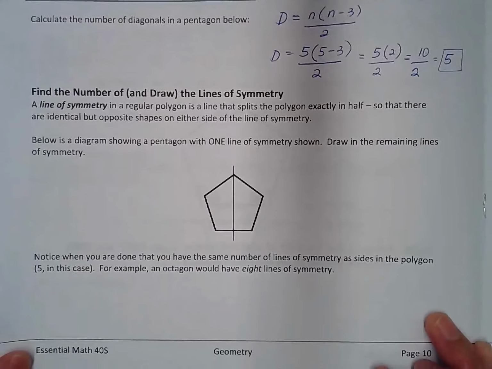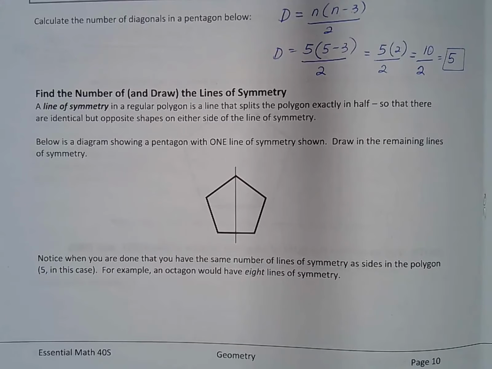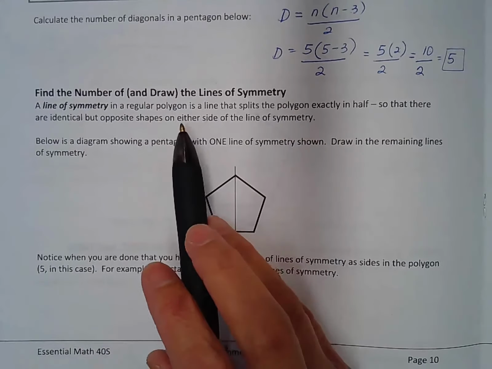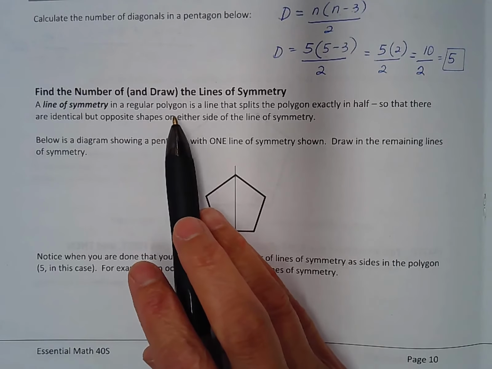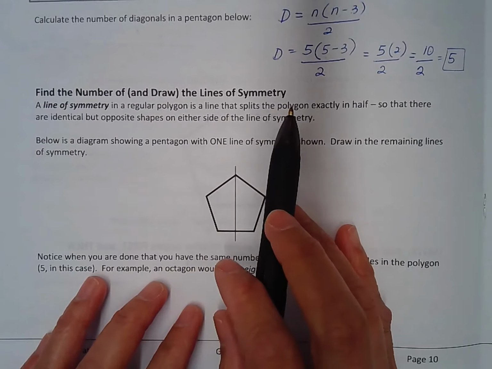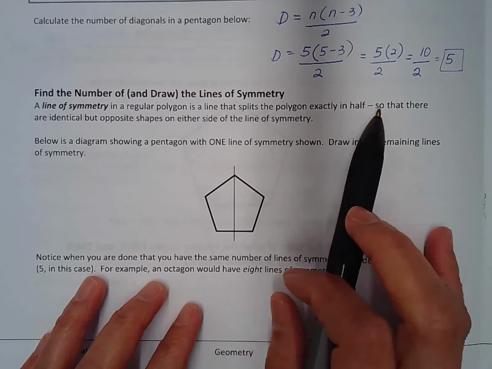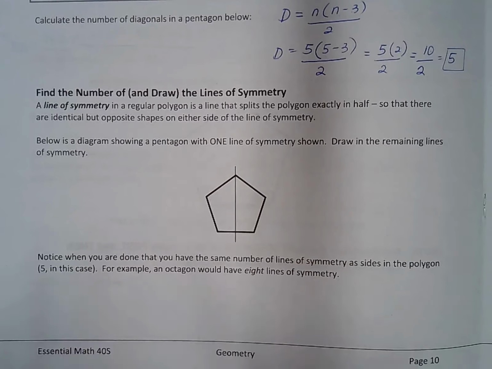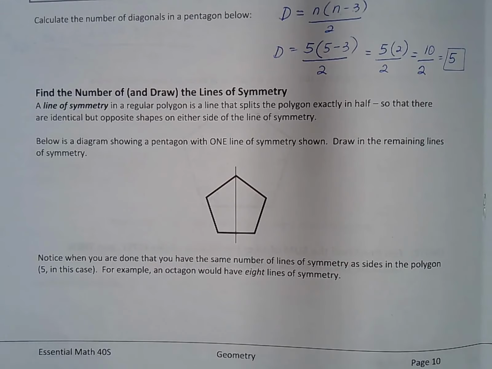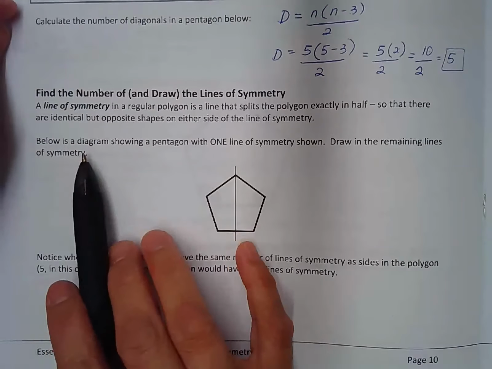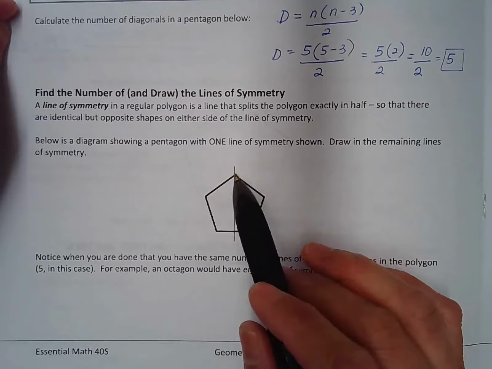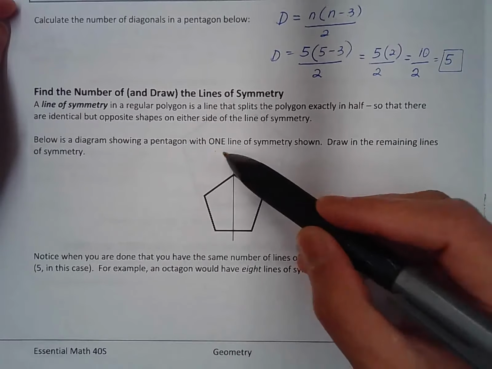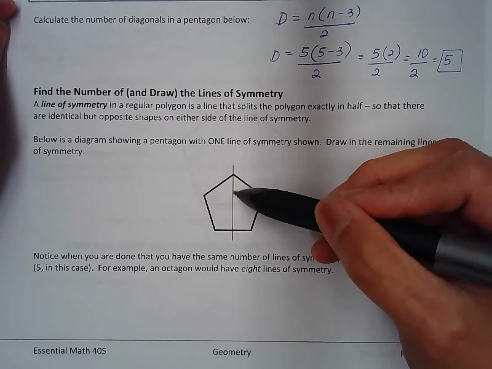Oh, this one's an easy one. Yesterday we kind of talked about line of symmetry. Symmetry is a mirror image. So it says here, a line of symmetry in a regular polygon is a line that splits the polygon in exactly half so that there are 2 identical but opposite shapes on either side of the line of symmetry. So it's like a mirror image. So below is a diagram showing a pentagon. Okay, again, pentagon. So one line of symmetry is shown, so this one.